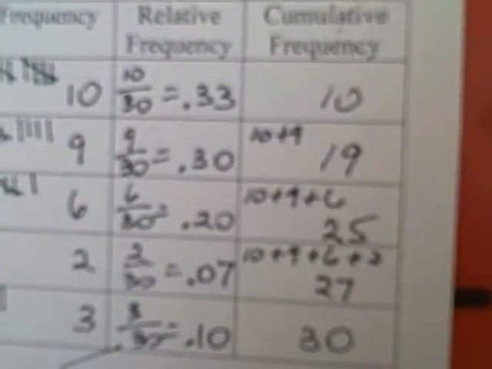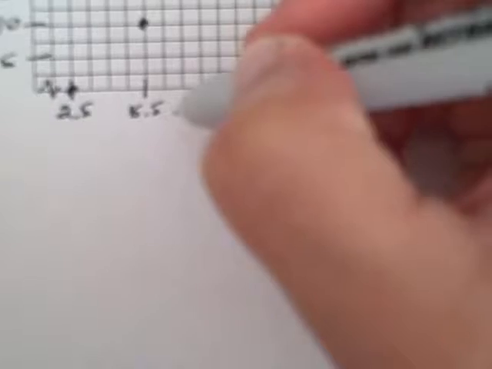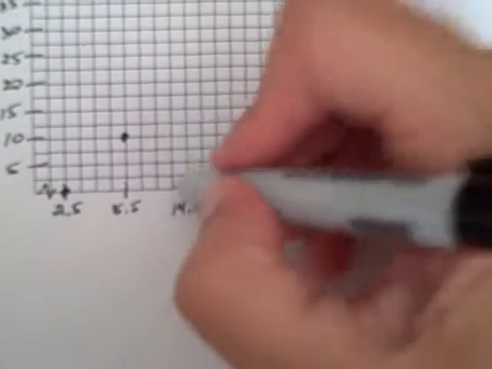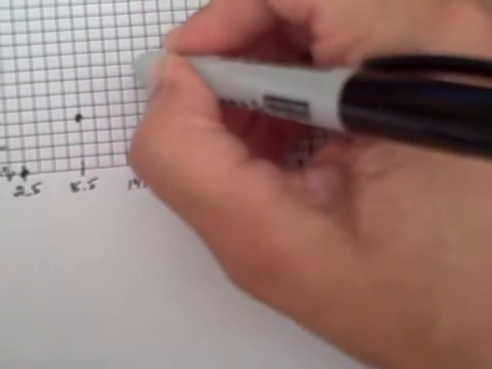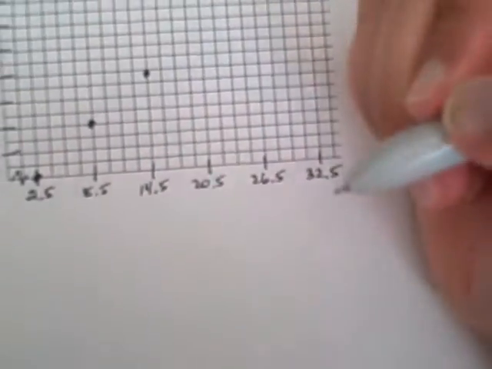Now, the cumulative frequency of the first class is 10. So I go right here above the upper class boundary of the first class, and I put a dot at 10. Okay. Then the cumulative frequency for the second class is 19. So I come over here to 14.5, and I go up to 19, and I put a dot.